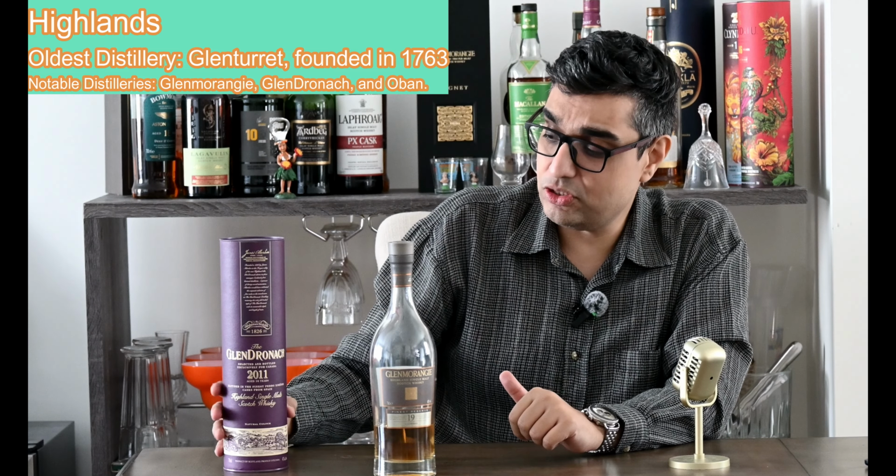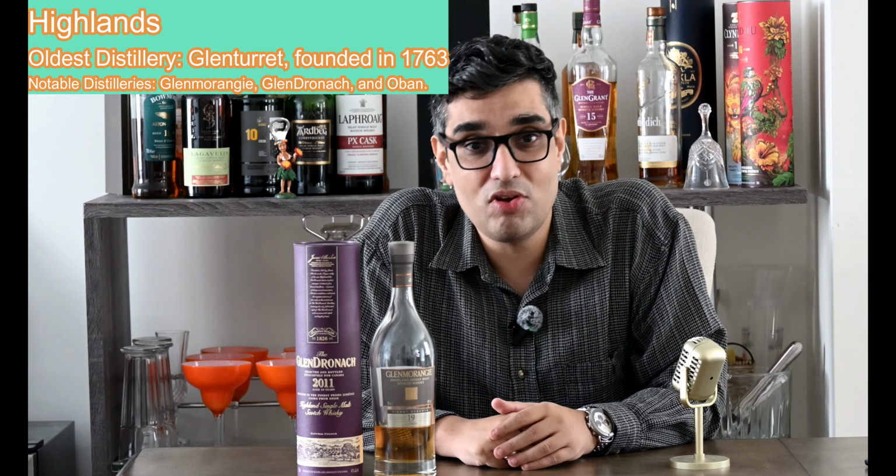First things first, history lesson. The oldest distillery in the Highlands that's still operating is the Glenturret, which was founded in 1763. That's pretty old, but not the oldest distillery in Scotland, and I'll talk about that later. Some of the most famous brands that come out of the Highland regions of Scotland are, of course, the Glenmorangie, and I happen to have the Glenmorangie 19. We'll definitely be reviewing this. And of course the Glendronach, which is not that popular, but that's an unopened bottle, so I'm looking forward to sharing that with you.